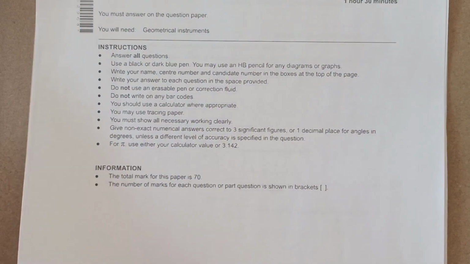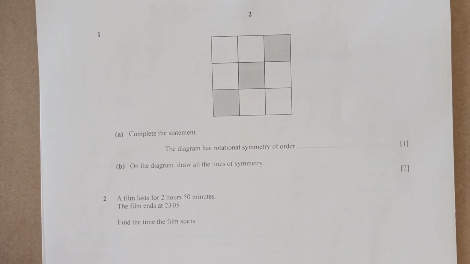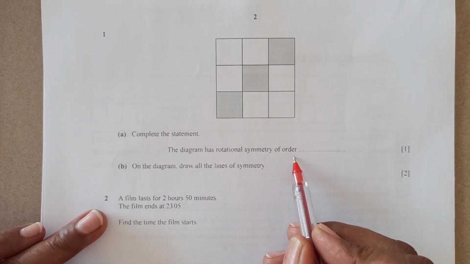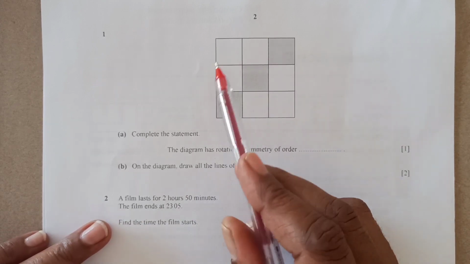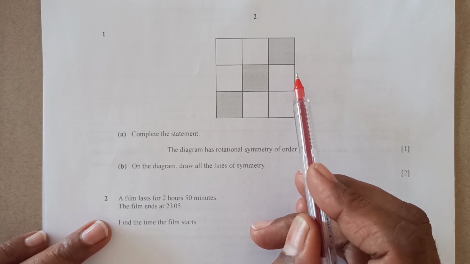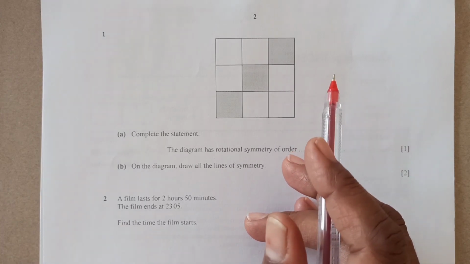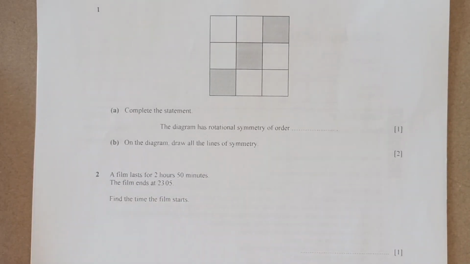So let's start. Let's see the first question number 1 that we have here. We have the shape. Complete the statement. The diagram has rotational symmetry of order. So rotational symmetry is a symmetry when you rotate this, you get the same shape again. So you can use tracing paper for that one. So let me show you how you can do that.